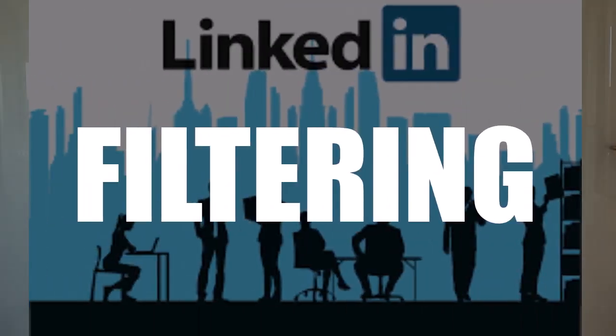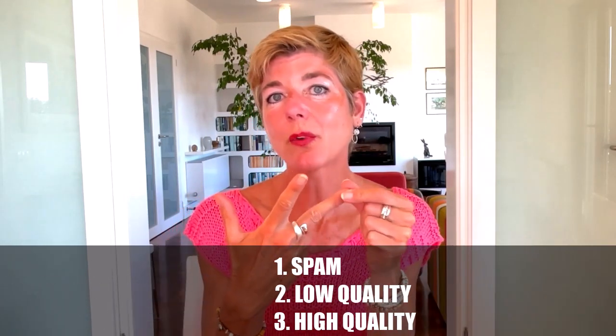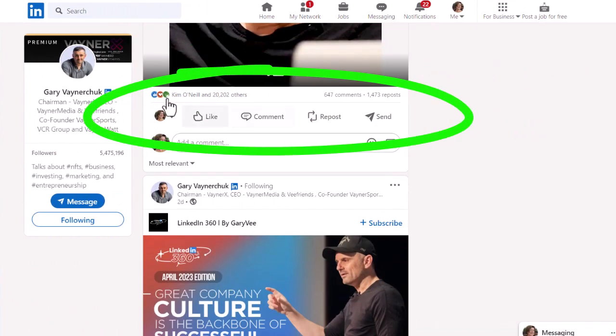The first step is the filtering phase. So what happens when you create a post, and I'll tell you more about what to post and how to post, but when you make a post, it goes into 3 categories. Either it's spam, or low quality, or high quality, and you really want to fall in this high quality. So spam are these kind of posts like advertisement and promotion, they don't get any engagement at all. And then the low quality are some text, no image, really doesn't create any engagement at all, or very, very little. And then the high quality are the ones with images or a carousel or a video. It's intriguing, it's valuable, people are engaging. So you definitely want to fall into that 3rd category.